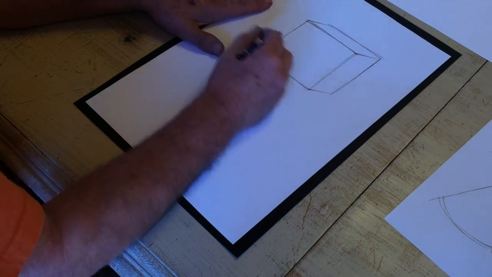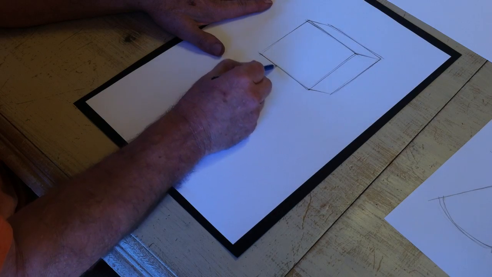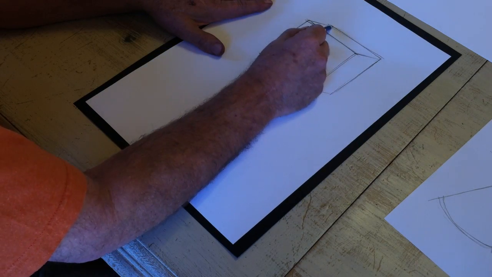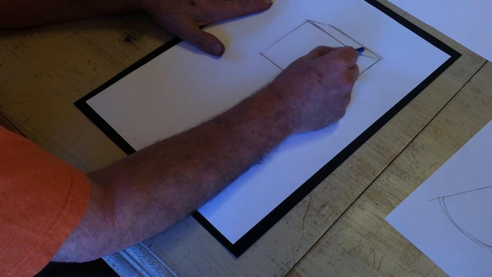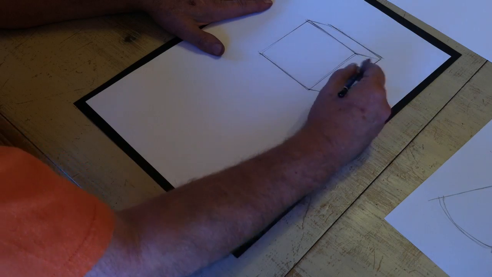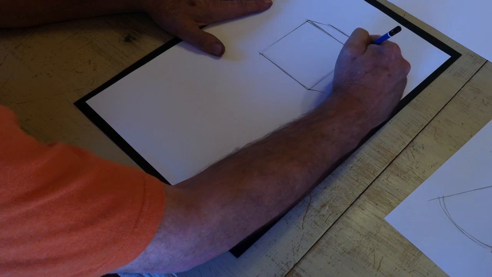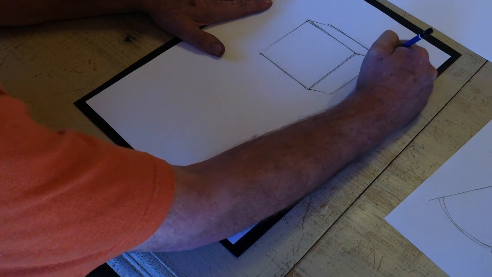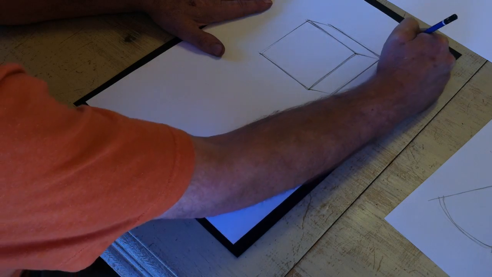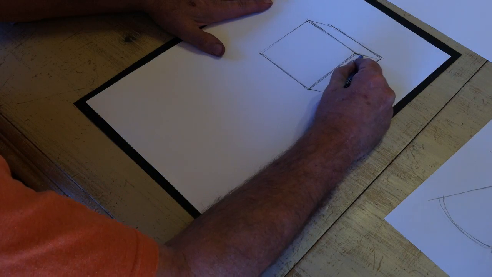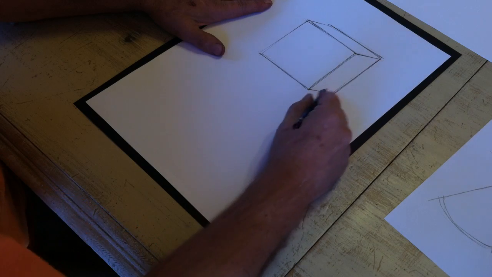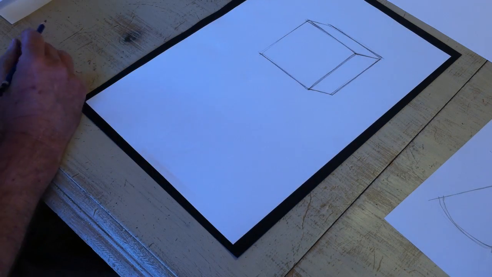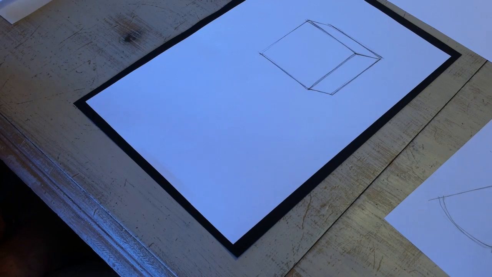Parallel line there, parallel line to that, so those two lines go together. That line goes with the back line parallel. And then the side line, this is the one that causes problems. That's straight up and down, and those two lines are parallel. And then the top of the box is parallel with the bottom of the box. If your box looks a little off, it's usually because the side is not parallel.